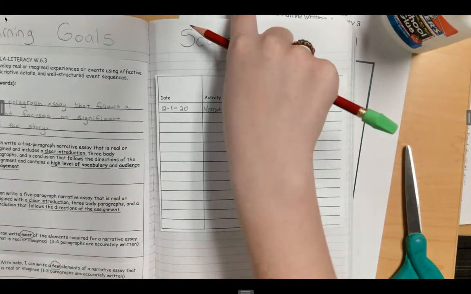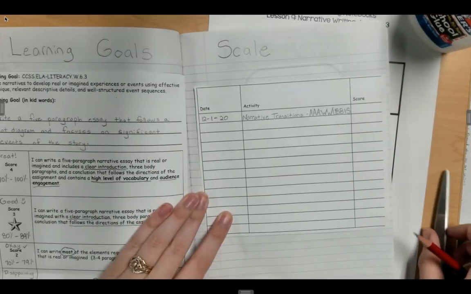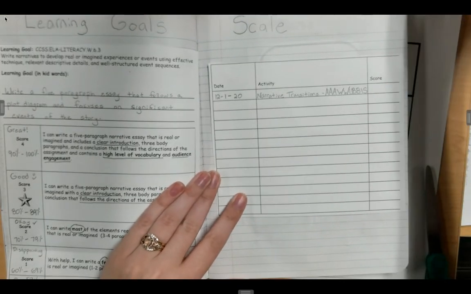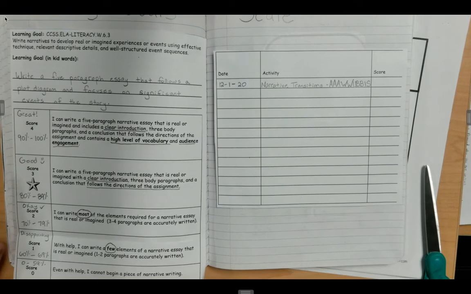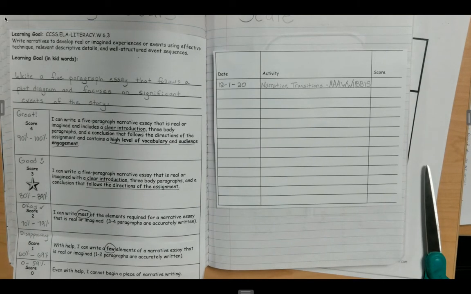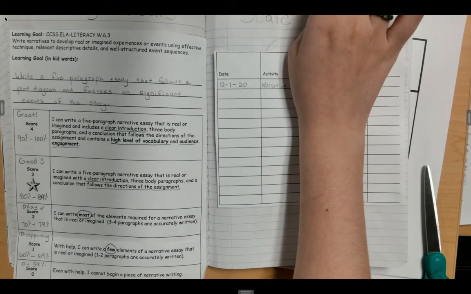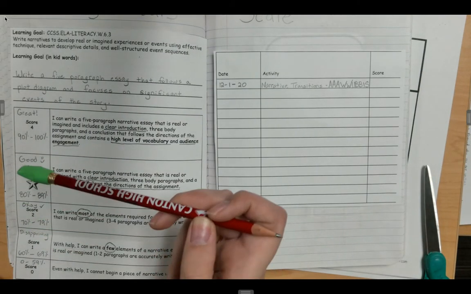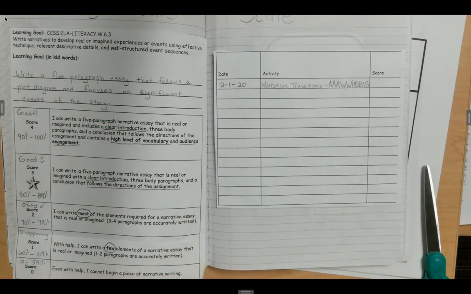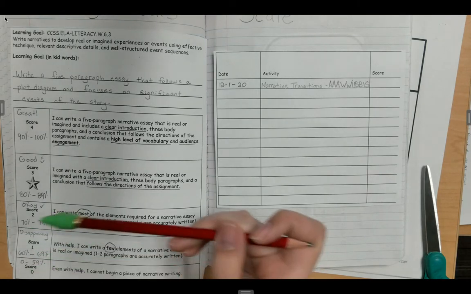Now, based on the sheet on the right, give yourself a score of where you would be if we started writing our narratives today. So if we started writing our narratives today only based on what we've learned so far, where do you think you would score? A 0, 1, 2, 3, or 4? Now, we've only had one day of narrative practice, so my guess is a lot of your scores are going to be down in the 0, 1, or 2 category.